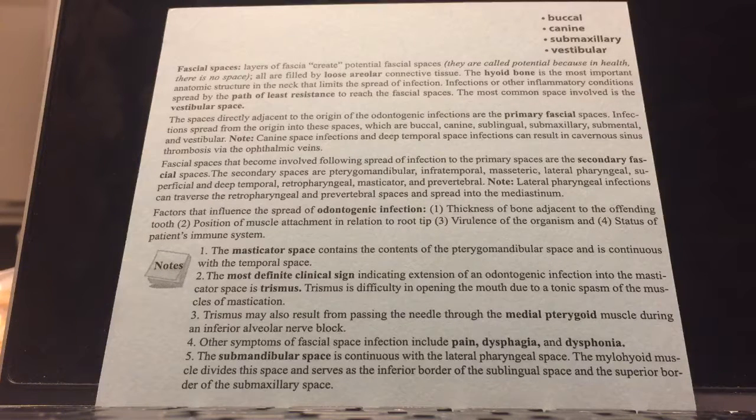Infections or other inflammatory conditions spread by the path of least resistance to reach the facial spaces. The most common space involved is the vestibular space. The spaces directly adjacent to the origin of the odontogenic infection are primary facial spaces. Infections spread from the origin into these spaces, which are buccal, canine, sublingual, submaxillary, submental, and vestibular.